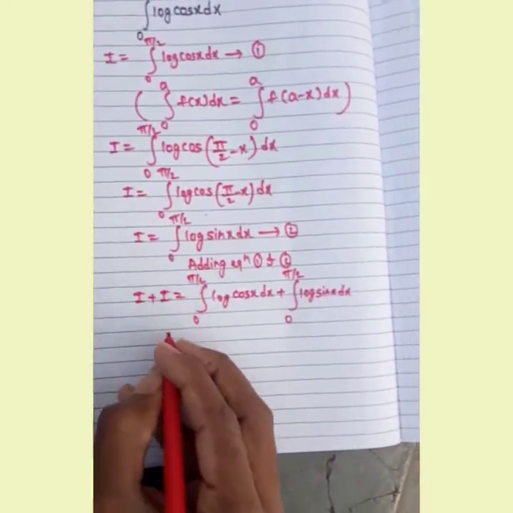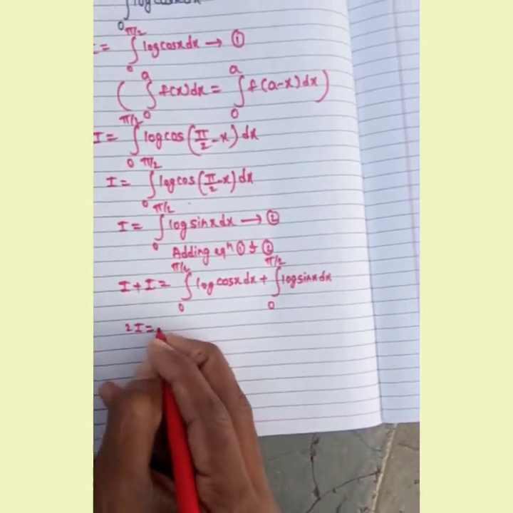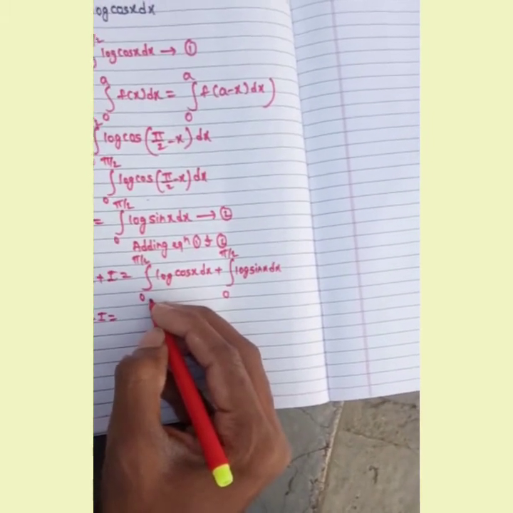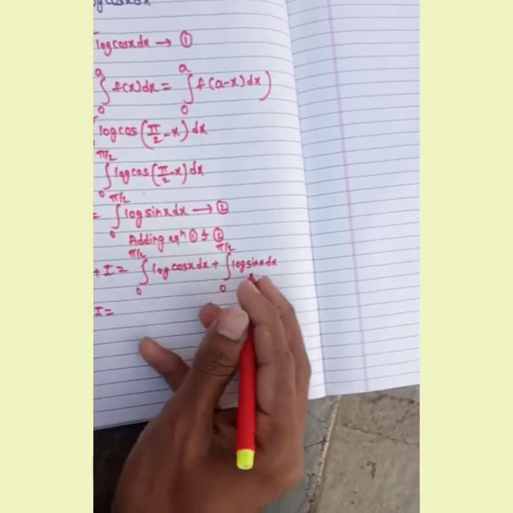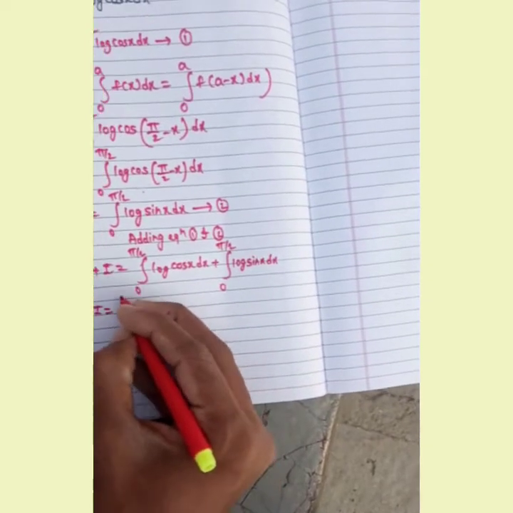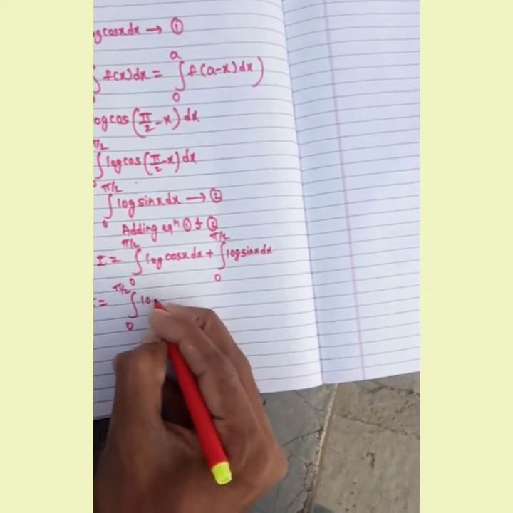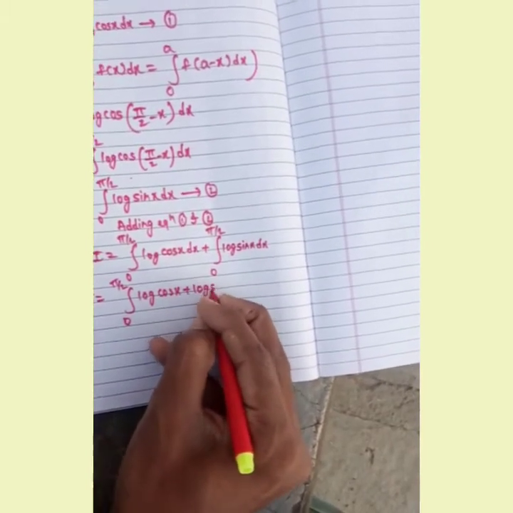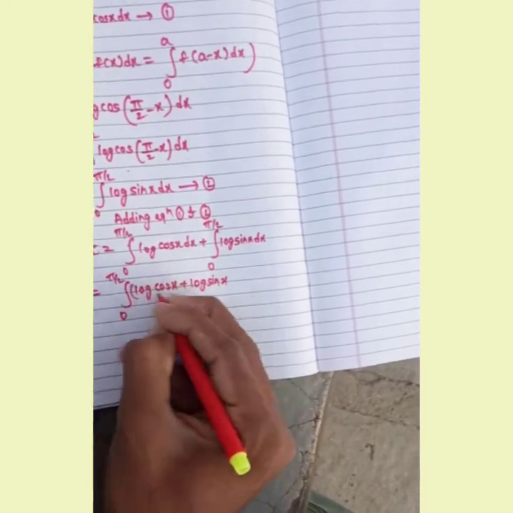I plus I is 2I is equals to, as the limits are the same, that is from 0 to pi by 2, we can combine this. So 0 to pi by 2 of log cos x plus log sin x into dx.